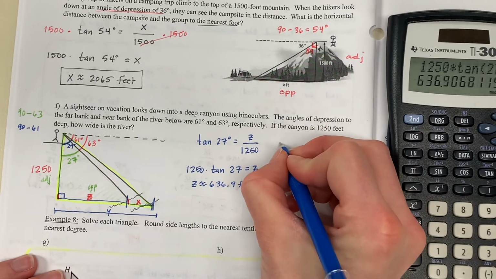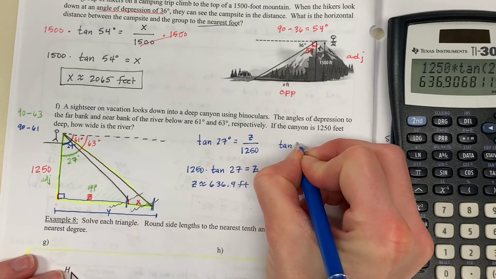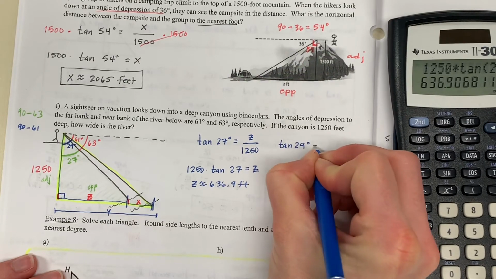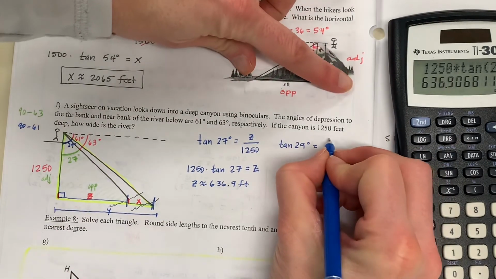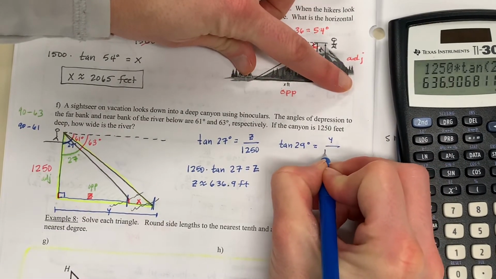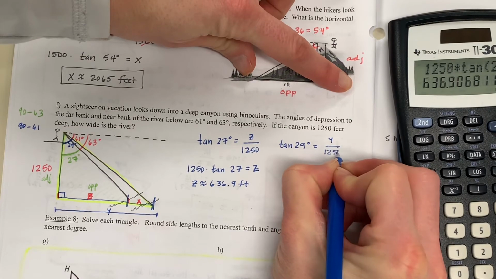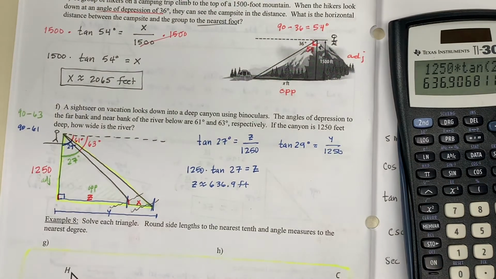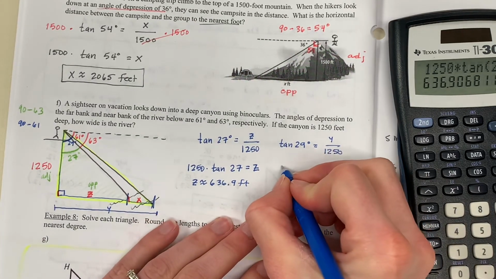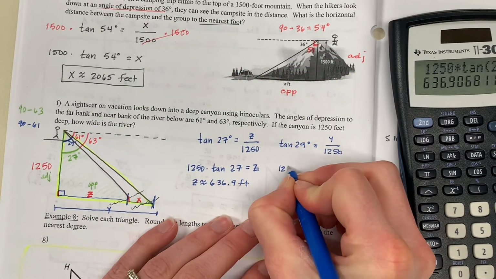So what I know is that the tangent of 29 degrees is the opposite side, Y, divided by the adjacent side, 1,250. Now to solve for Y, I'm going to multiply both sides by 1,250.